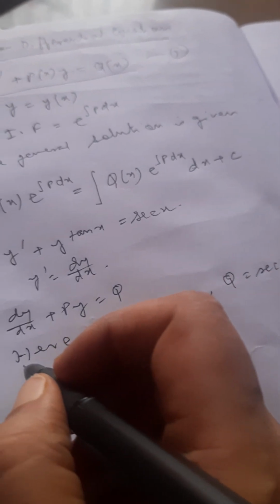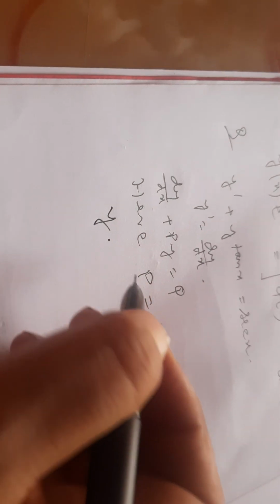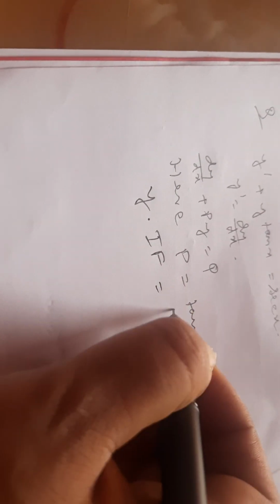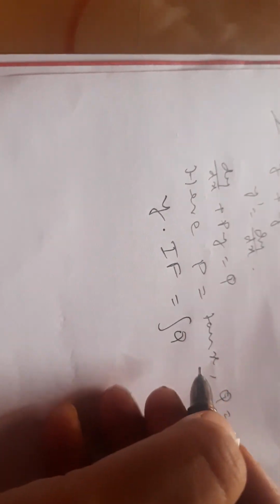So our solution will be of this form: y into the integrating factor equal to the integration of q into the integrating factor dx plus c.